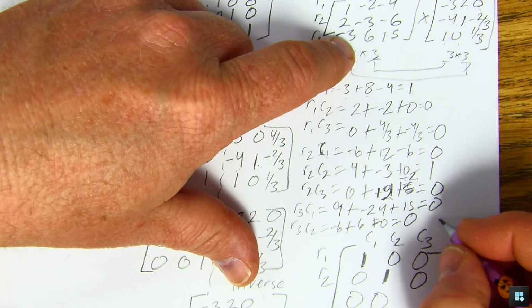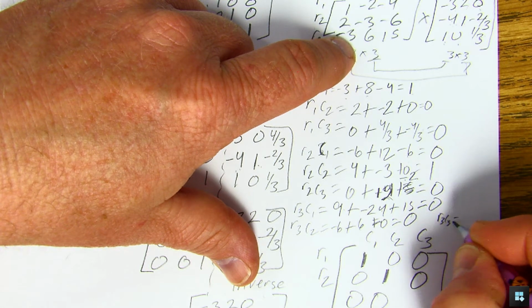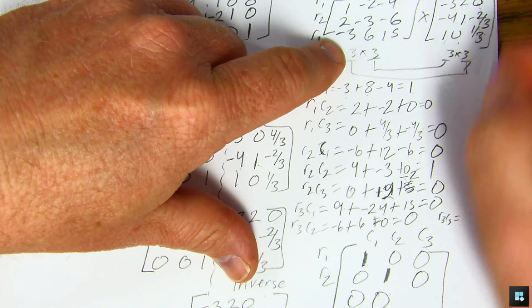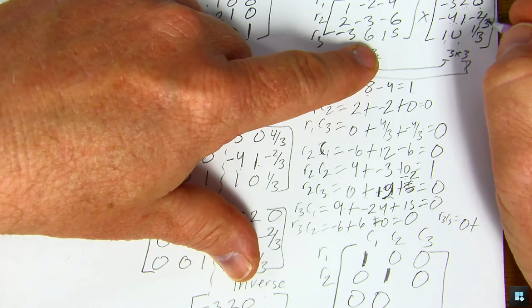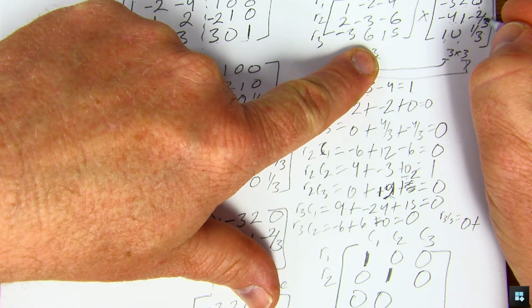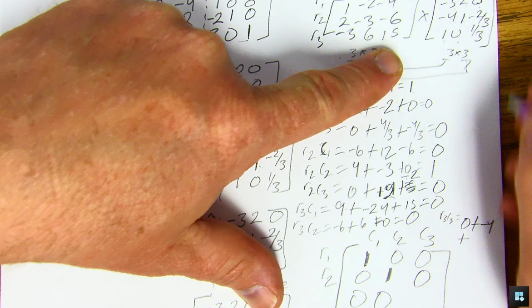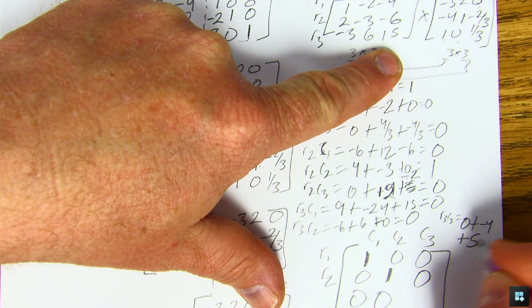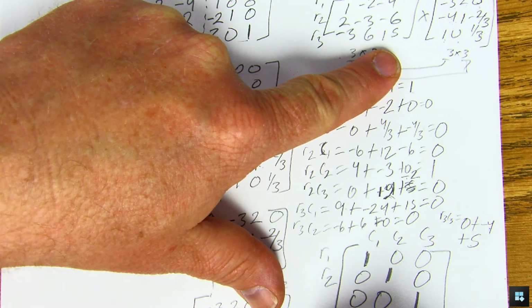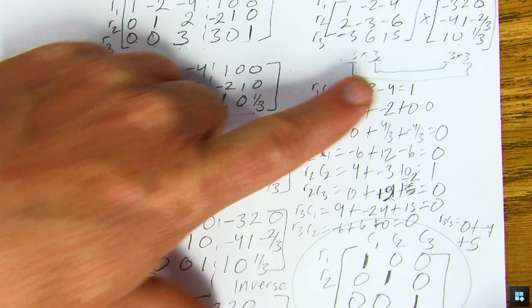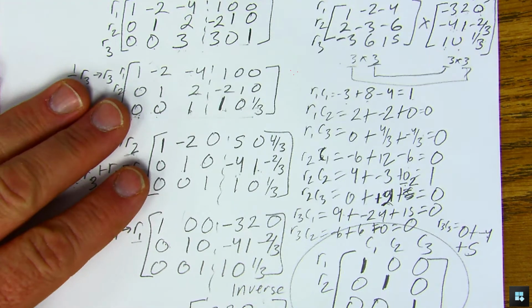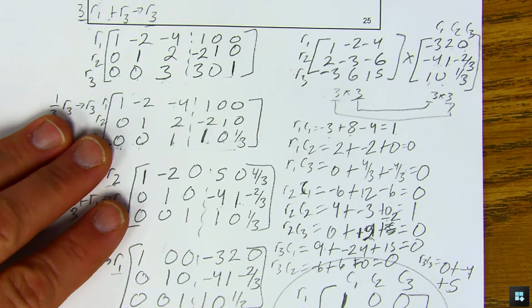Row 3, column 3. Here we go. It's the big one. Negative 3 times 0, 0. 6 times negative 2/3, negative 4. 15 times 1/3, 5. Negative 4 plus 5, 1. And we come up with the identity matrix. They are truly inverses of one another. We found it. Woo woo.